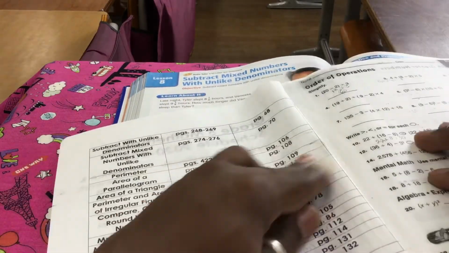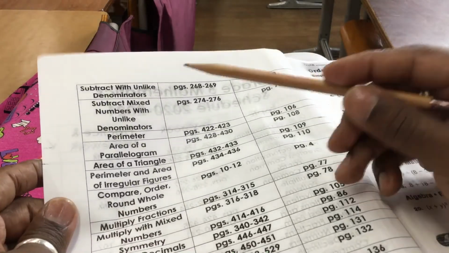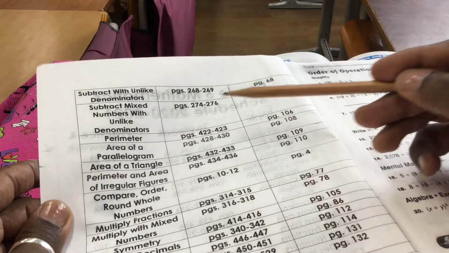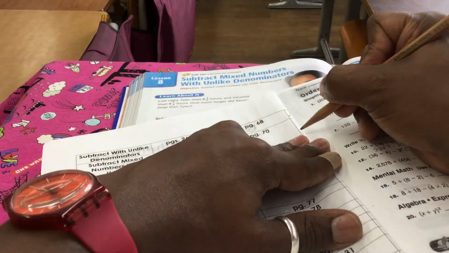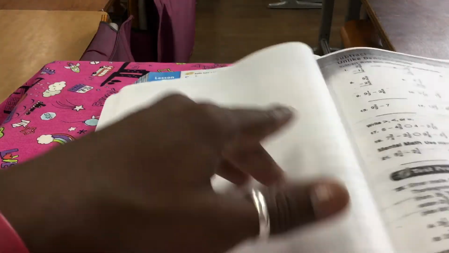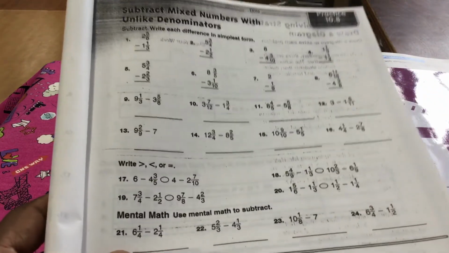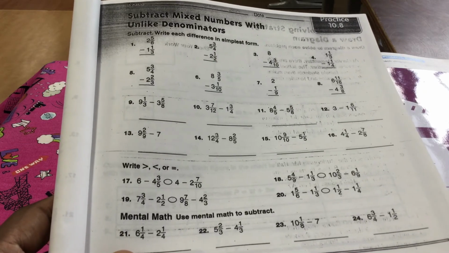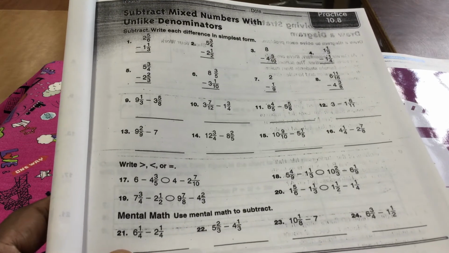And you're going to put a check mark next to subtract mixed numbers with unlike denominators. And you're going to go to page 70. Okay? This is what you're going to work on the rest of the period. Subtract mixed numbers with unlike denominators.